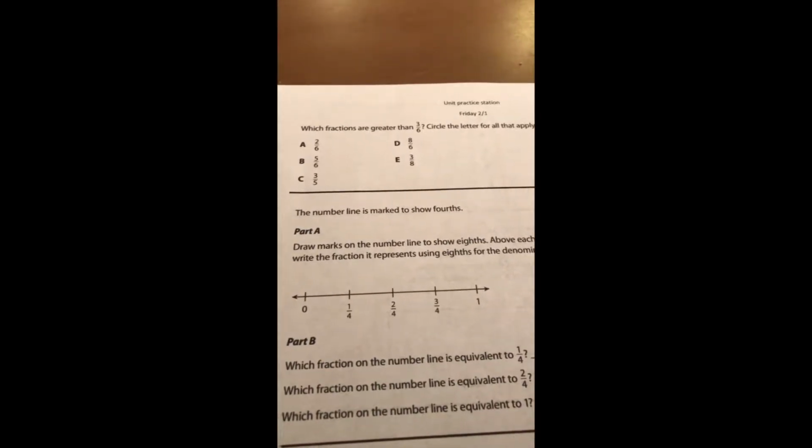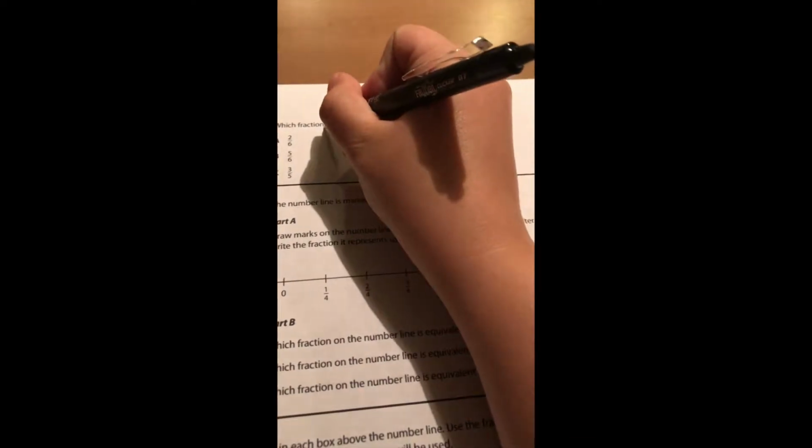Question number 1 says, which fractions are greater than 3/6? Circle the letter for all that apply. There are some key words that your child should pick up on. "All" means that there's more than one correct answer, and having an S here helps them know there's going to be more than one answer.